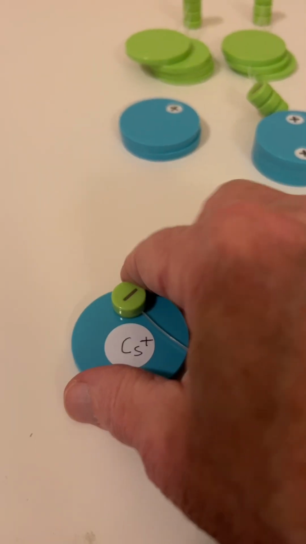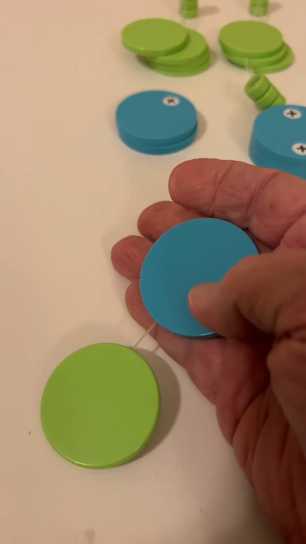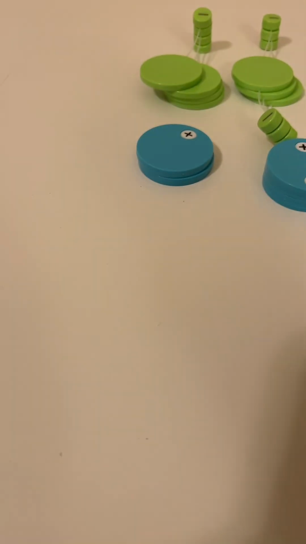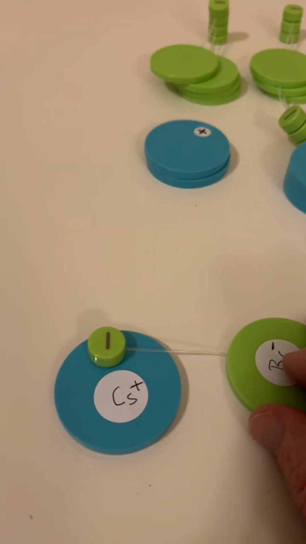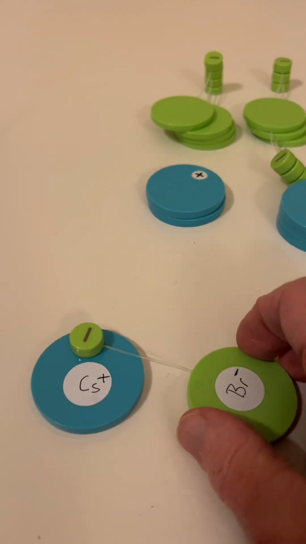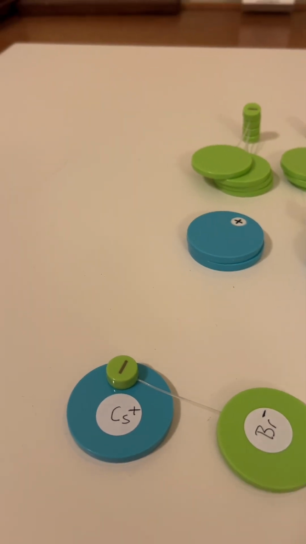It's obvious, okay? On the back side, I usually have the name of the ion and the molar mass and so forth, and that's easy to do. But what this means now is that you can make literally anything you want. This is cesium bromide. Let's see what else we can make.